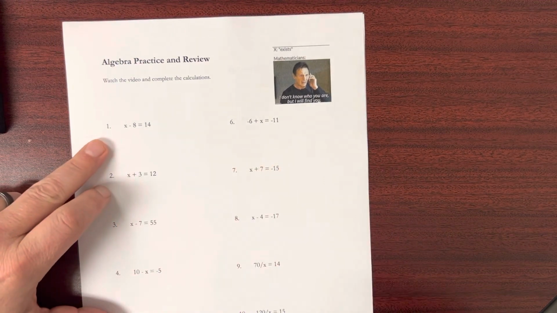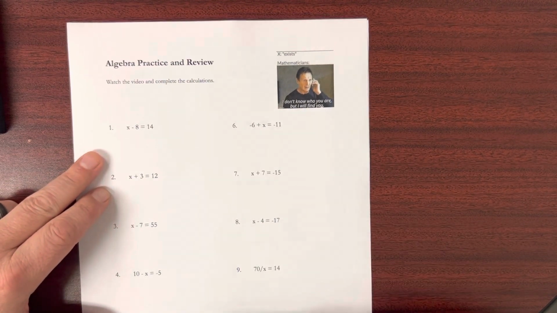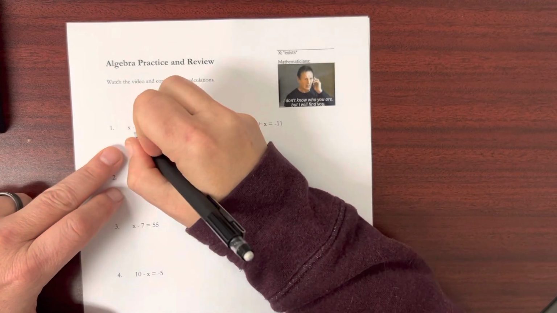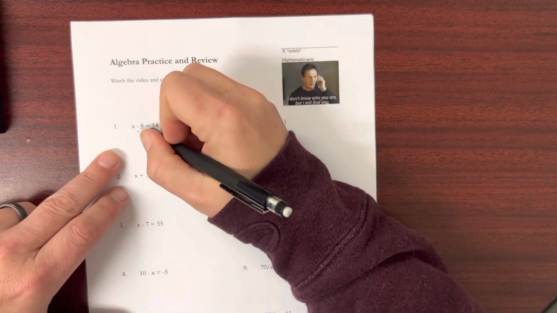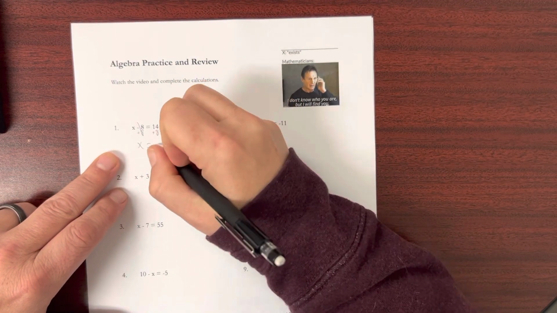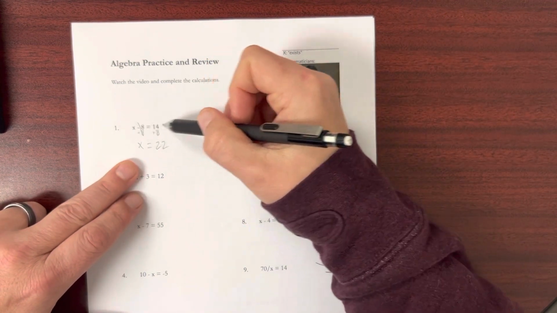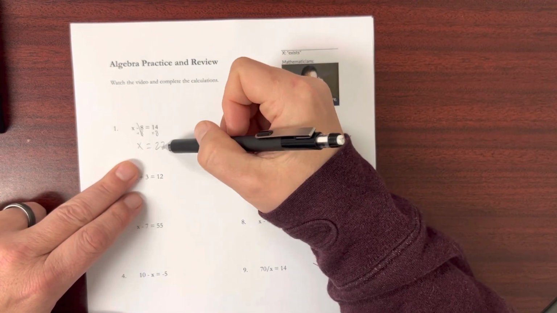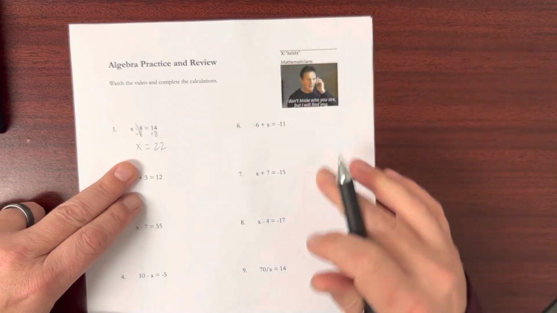So if we take a look at number 1, x minus 8 equals 14. I've got to get x by itself, and the way I'm going to do that is add 8 to both sides. These 8's cancel out, leaving me x equals 22. Now remember, you can put that back into the equation, and if you get 22 minus 8 equals 14, then you know you've got that right.